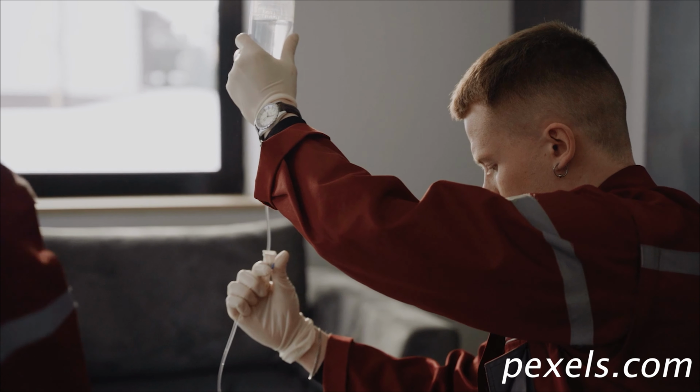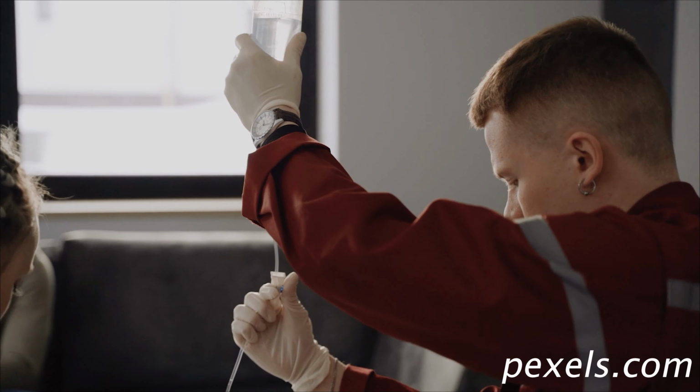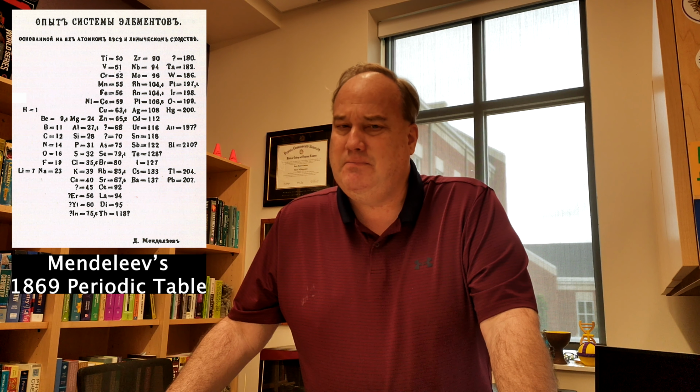The periodic table is your map to understanding it all, right? Now how do we read it? So let's rewind, let's go back to 1869. That's when a brilliant Russian scientist named Dmitri Mendeleev noticed something fascinating. When he arranged the elements by increasing atomic mass, interesting patterns started to emerge.